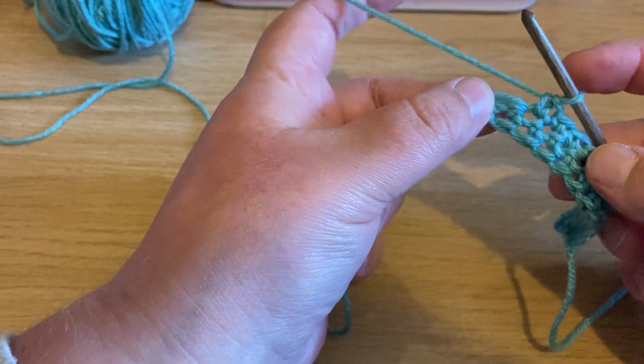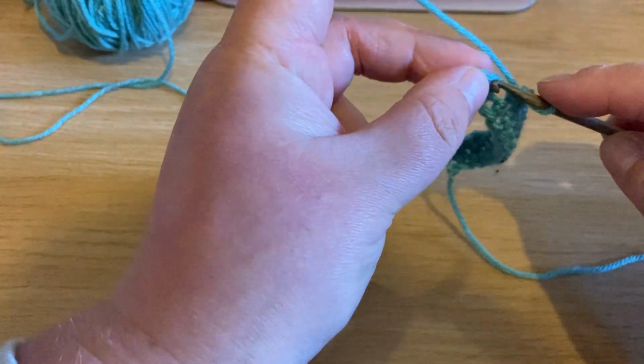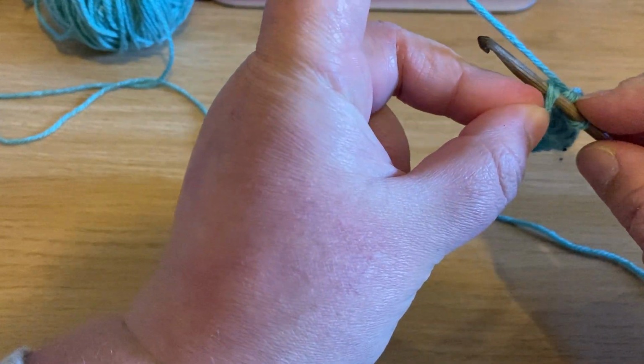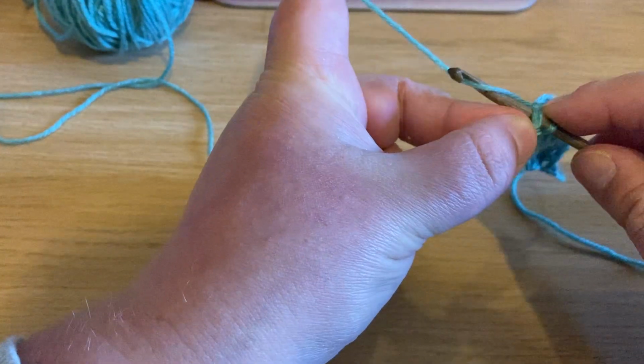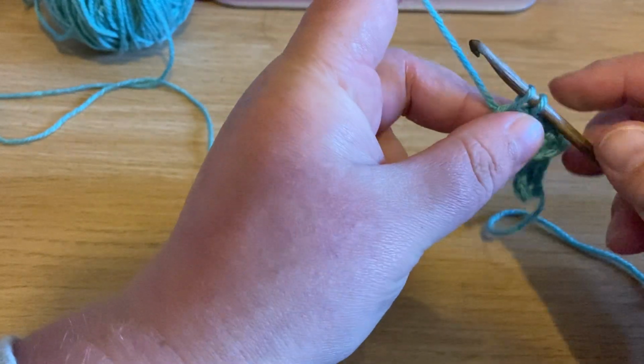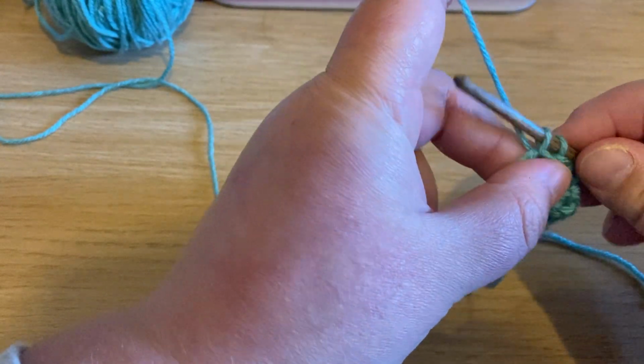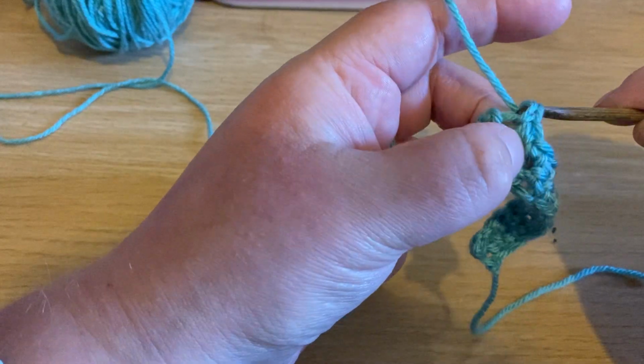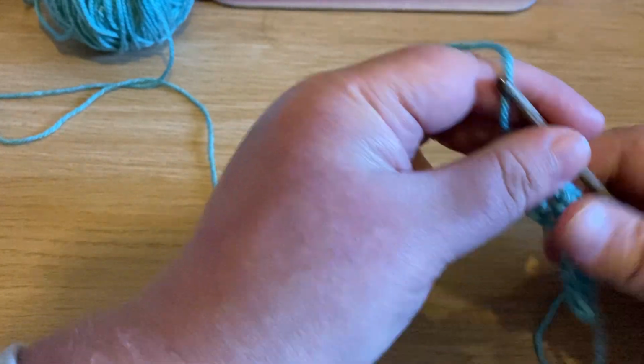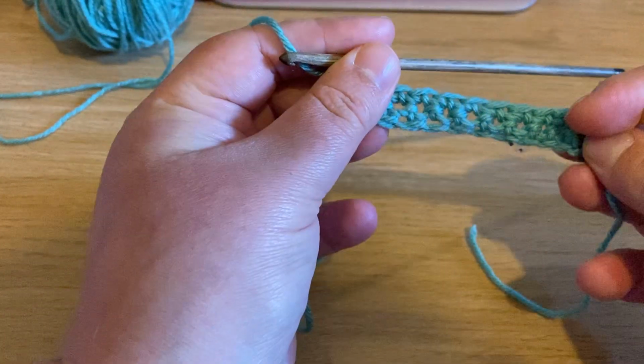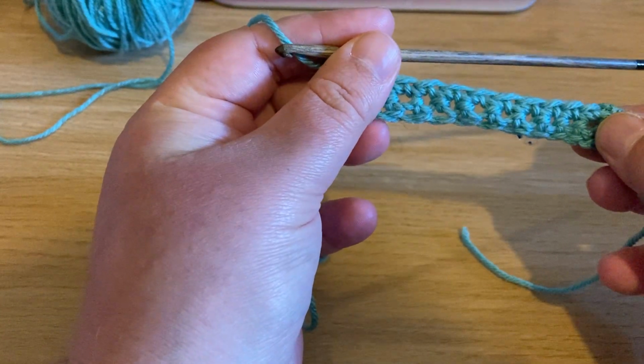So I've just chatted through that. We're going into the stitch one last time. Then pull that yarn through, and then yarn over and through 2. And we've got to the end of the line. And that, my friends, is a row of single crochet.